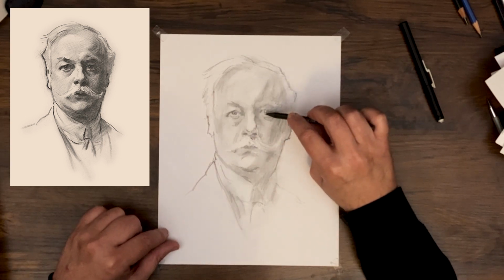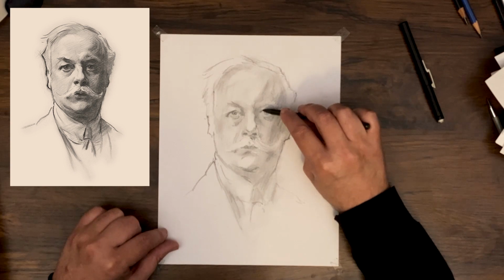Just darkening the areas around the eyes, trying to increase the contrast in those areas.